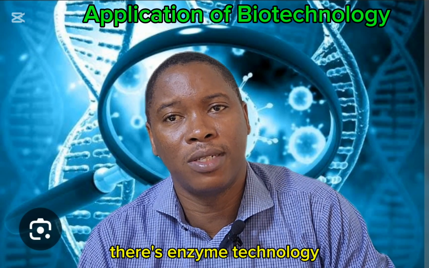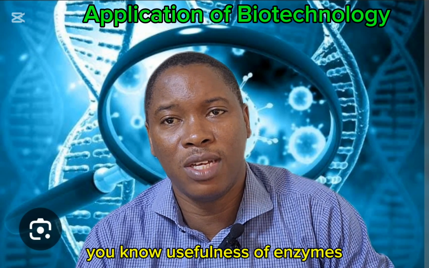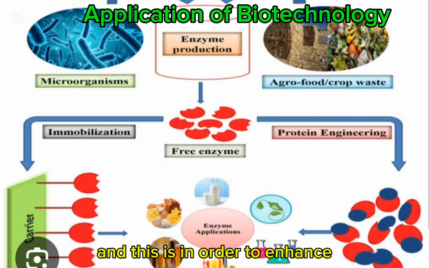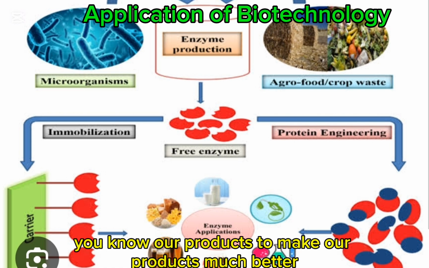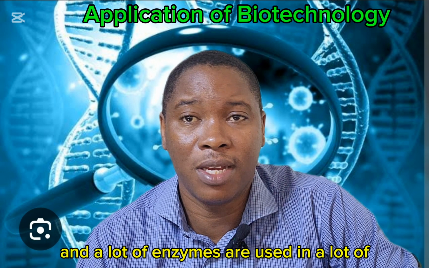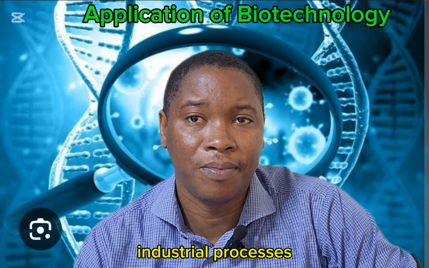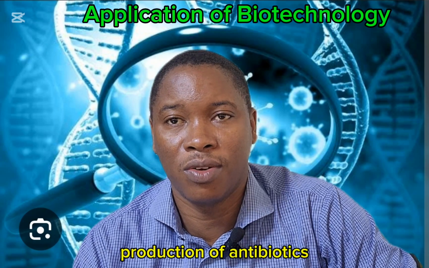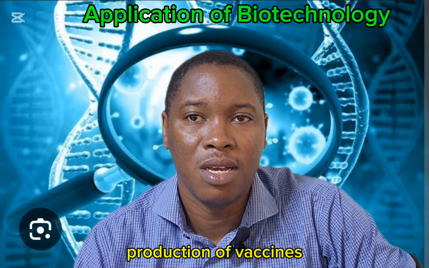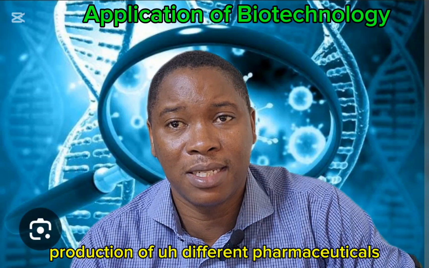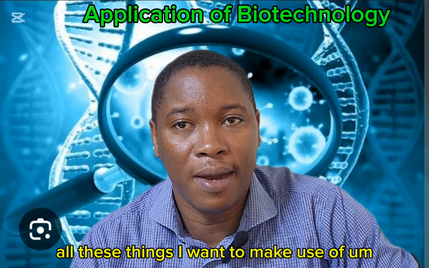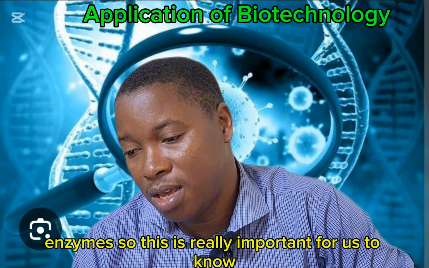There's enzyme technology. Biotechnology looks at enzymes, the usefulness of enzymes, where they can be used, what reactions they can be used to work on. And this is in order to enhance our products, to make our products much better. And a lot of enzymes are used in a lot of industrial processes. A lot of industrial processes make use of a lot of enzymes. Production of antibiotics, production of vaccines, production of different pharmaceuticals, nutraceuticals, all these things you want to make use of enzymes. So this is really important for us to know.